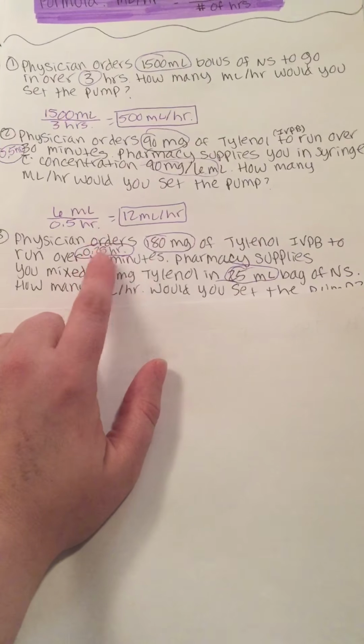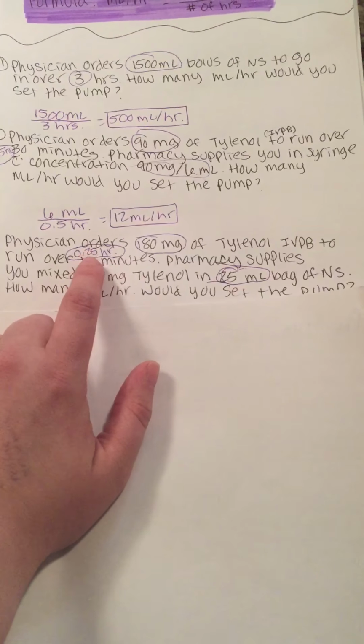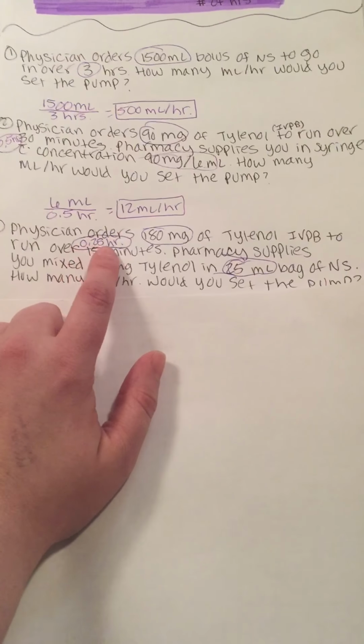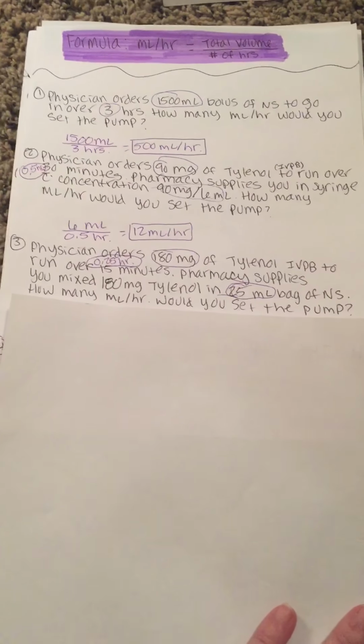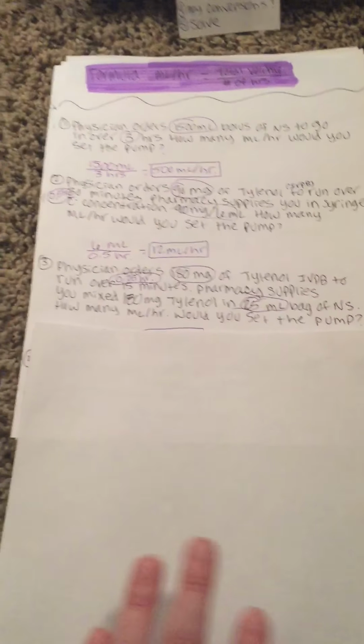Physician orders 180 milligrams of Tylenol IV piggyback to run over 15 minutes. Again, you have to convert that to what that would be in an hour, so that's 0.25 hours. The pharmacy supplies you 180 milligrams of Tylenol mixed in a 25 milliliter bag of normal saline. How many milliliters an hour would you set the pump?